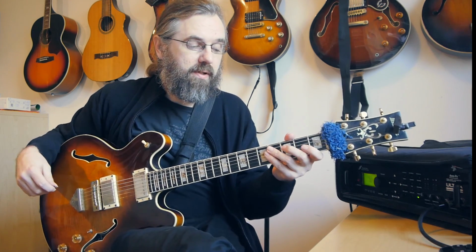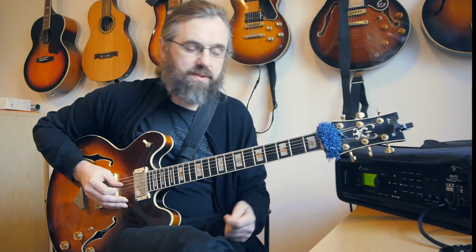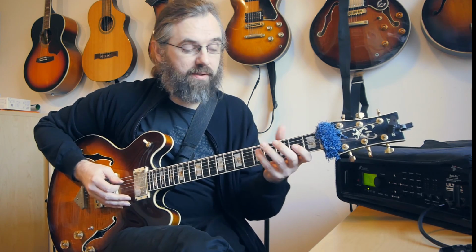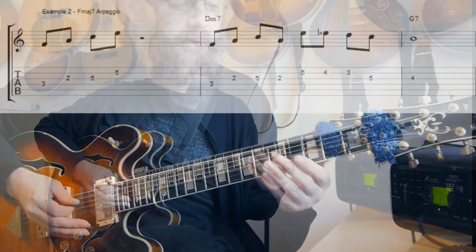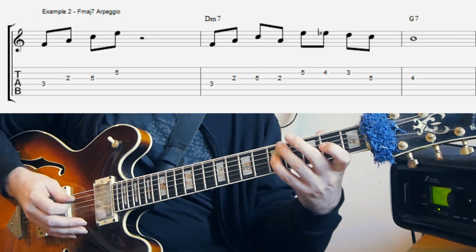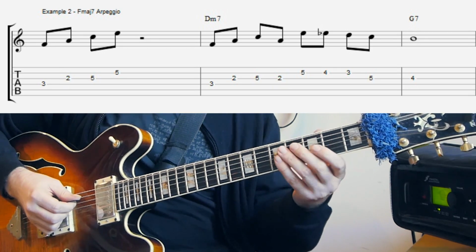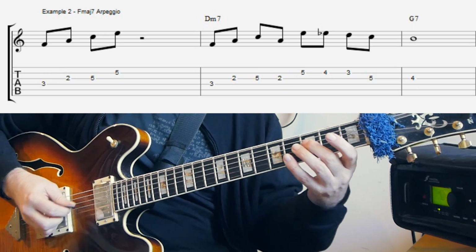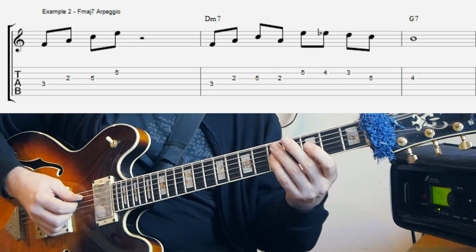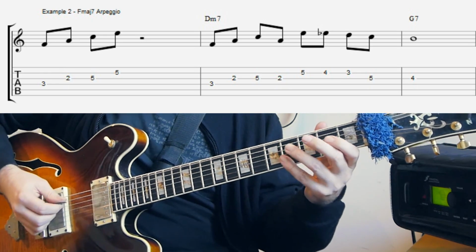The second example is using the arpeggio from the third, which is pretty much the second place you want to look if you're looking for something to play on a chord. So we already have the D minor 7 arpeggio, and the third is of course F, and the arpeggio there is an F major 7. So that would be this arpeggio, and if I make a short line with that, that could be something like this.